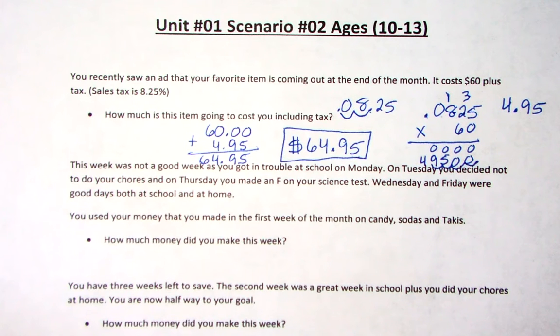Well, now this week was not a good week as you got in trouble at school on Monday. So if you get in trouble, do you get paid? No. On Tuesday, you decided not to do your chores. Well, guess what? If you don't work, you don't get paid. On Thursday, you made an F on your science test. Again, you don't do good in school, you don't get paid. Wednesday and Friday were both good days at school and at home.